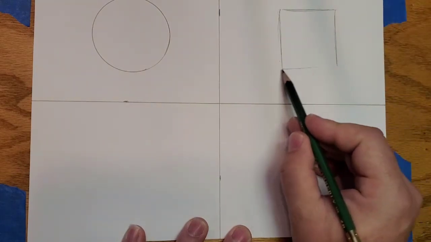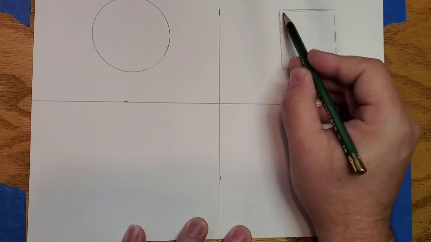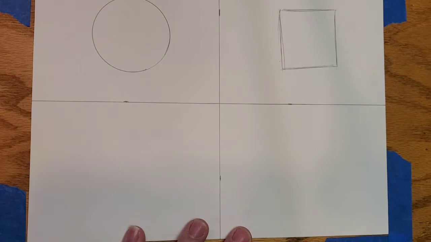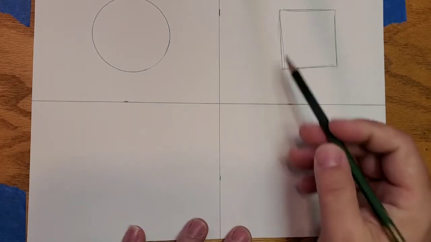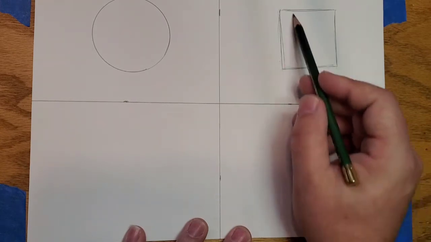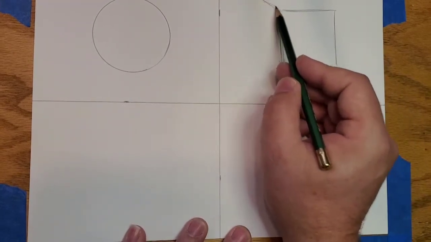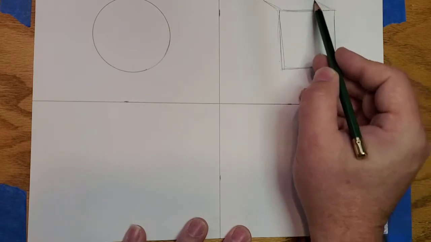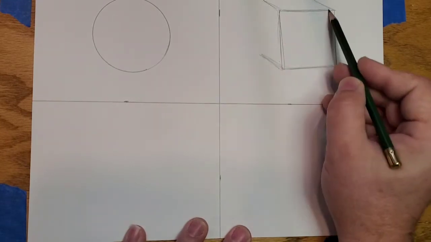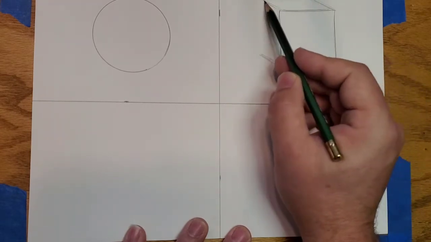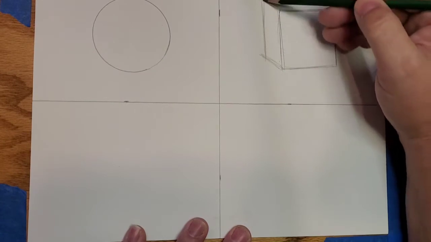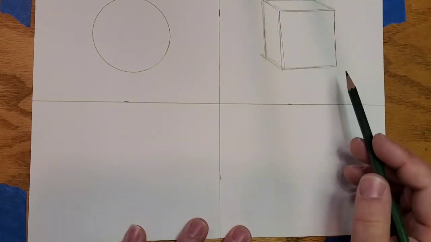Now, cubes have 6 sides, but at any point you will see only 3 at the most. And so draw the front of your square. Mine's a little bit crooked, but don't worry about that. Then you're going to draw 3 diagonal lines. And then 2 parallel lines. If I'm going too fast, don't freak out. I will go over it again.